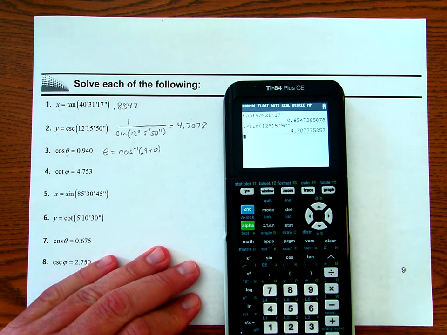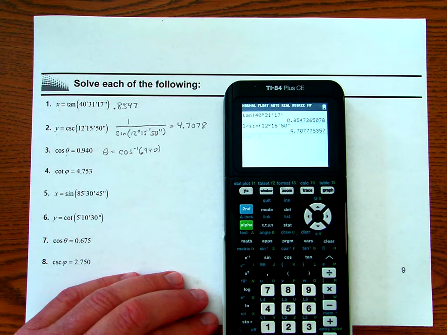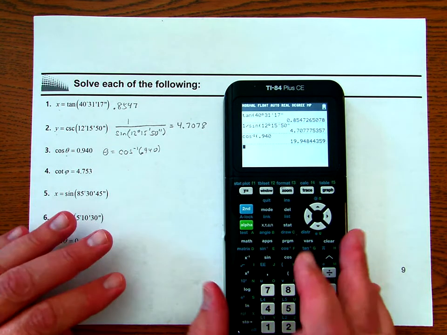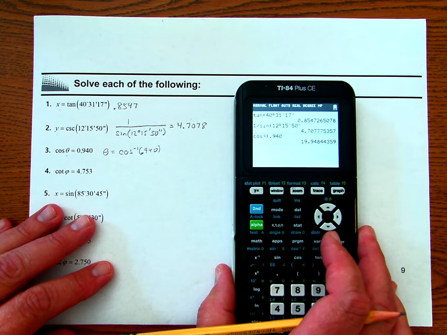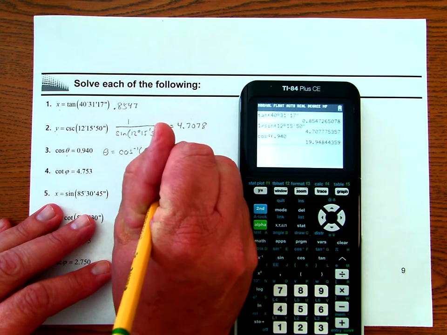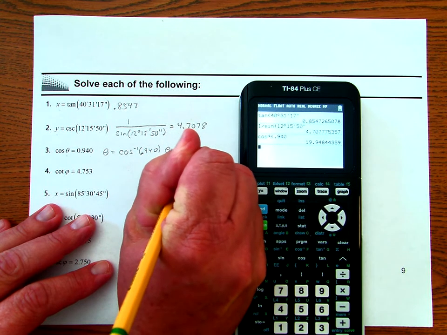So I am going to go to second, get the inverse cosine, type in 0.940, and this is an angle measurement. Usually with angle measurements, 4 decimal places is a little bit overkill, especially if you're in degree mode. With degree mode, usually 2 decimal places will get the job done. So the theta is about 19.95 degrees.